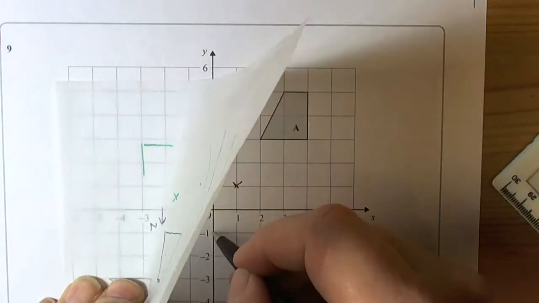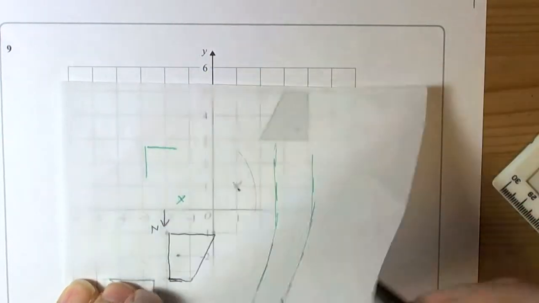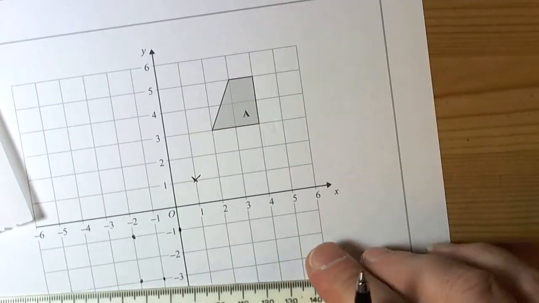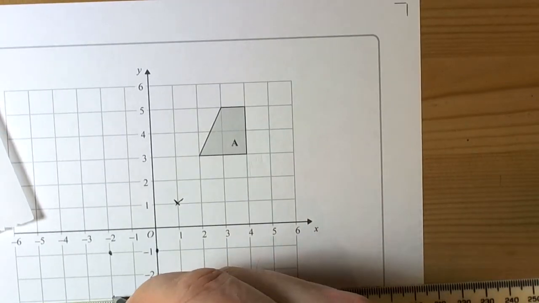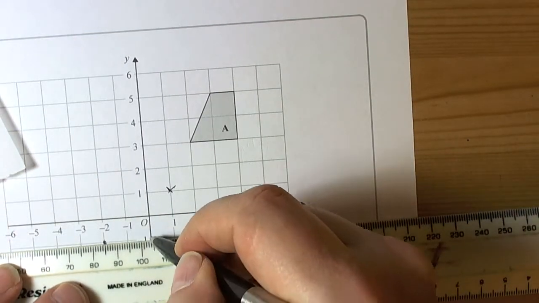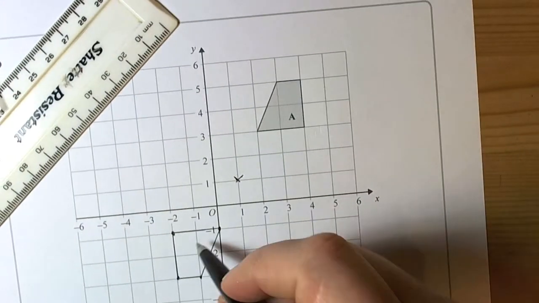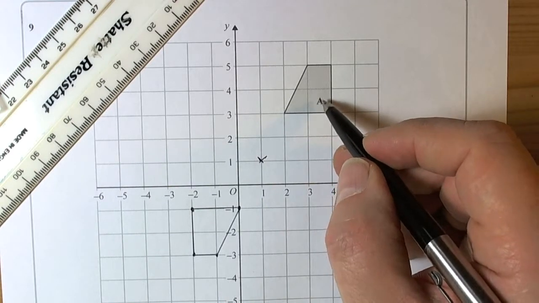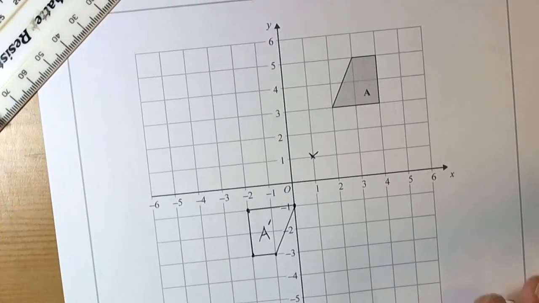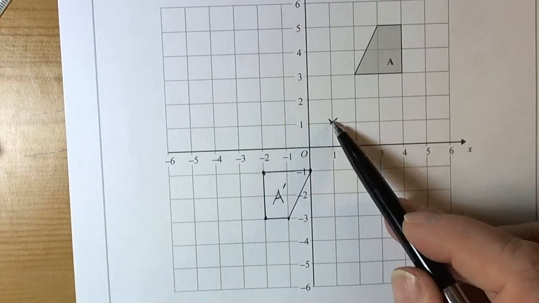Then I just pick up my tracing paper and mark the vertices of the shape so that I can get my ruler and draw it neat and tidy. So now I can draw the shape neat and tidy. The original shape is the object shape, and the image shape, where it's moved to, is known as A dash. So that's our image shape when it's been rotated 180 degrees around the point 1, 1.